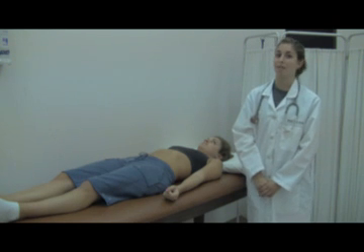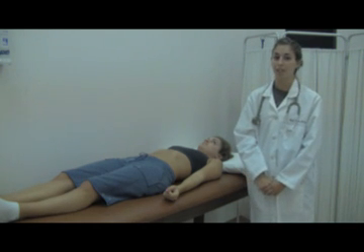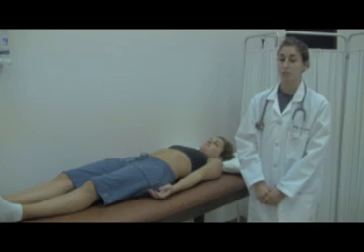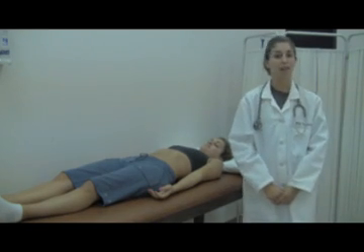However, on the exam, as in real life, if you can't feel it, say that you can't feel it and go get a Doppler. So now we're going to find the radial pulses on both sides.